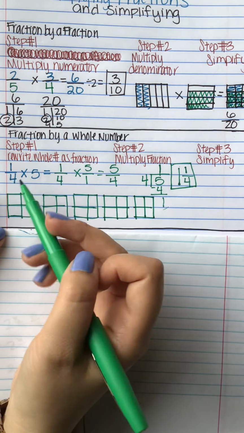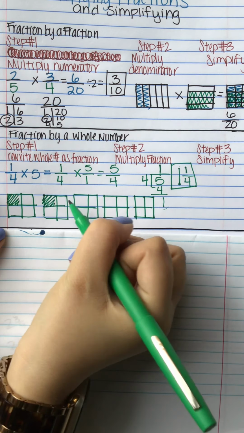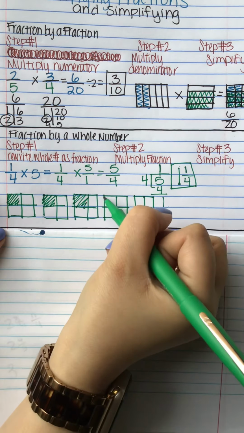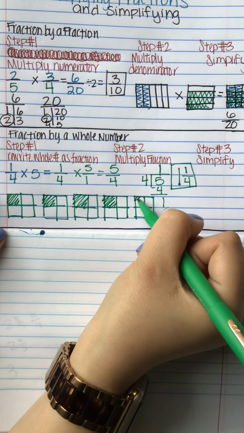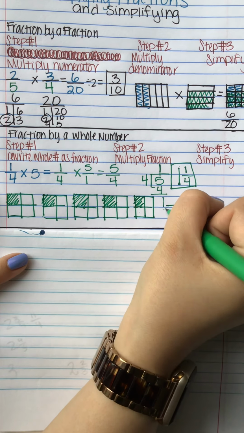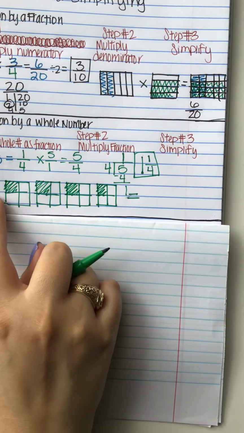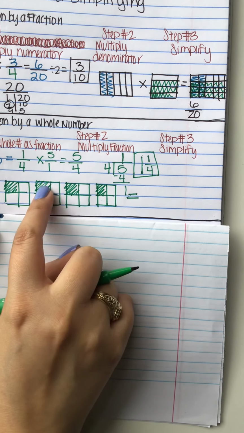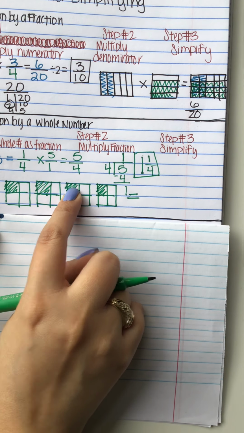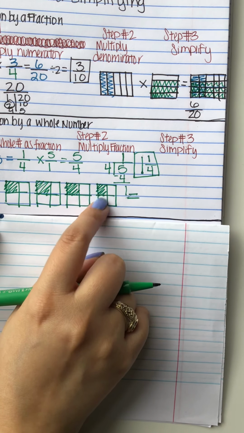Okay, so that's 5 of them. And it says that each one is shaded 1/4. So 1, 1, 1, 1, and a 1. Now if we were to put all of these together, we would notice that we could have 1, 2, 3, 4 squares shaded into 1, but then we would be left over with 1/4.